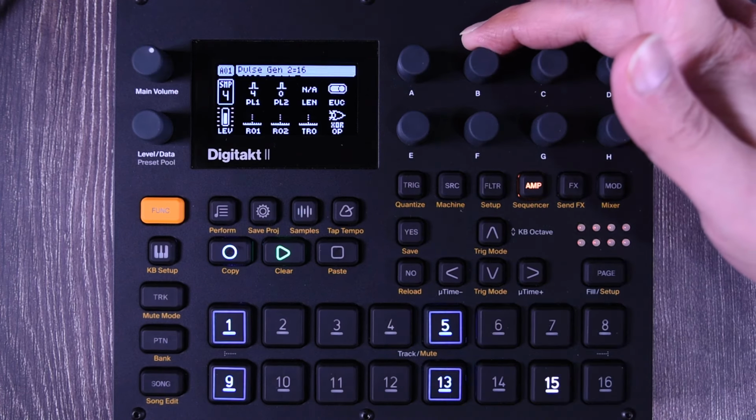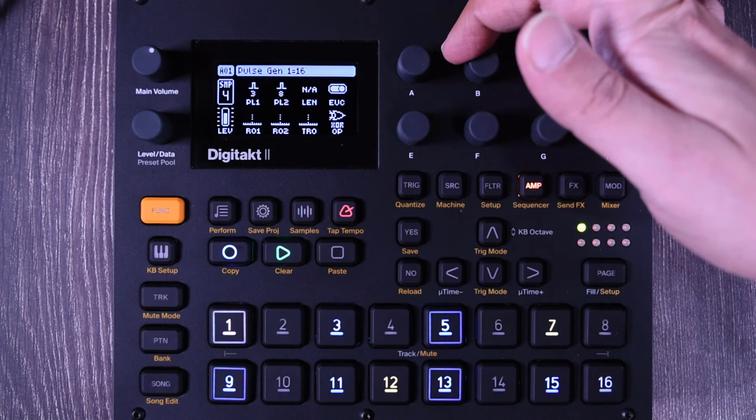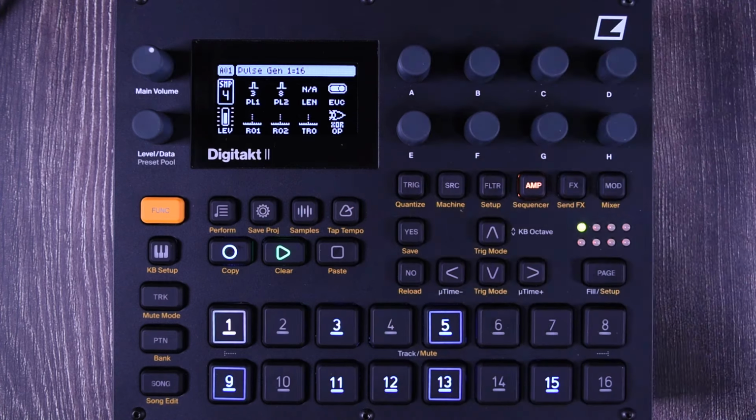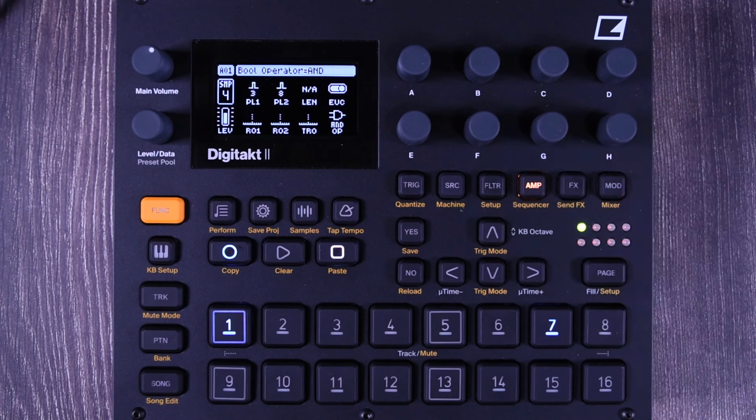But the idea of this is that you can offset the different pulses and you can get combinations. Because sometimes they will fall into the same place and they will cancel each other. That's the idea. All right, so then you have the next one, which is the AND. Now, this one is the opposite. It will only play the steps when the 1 and the 2 are on the same step.